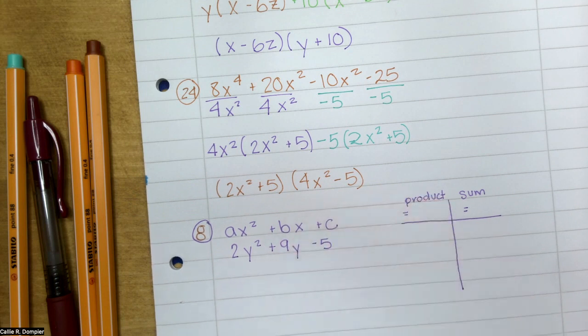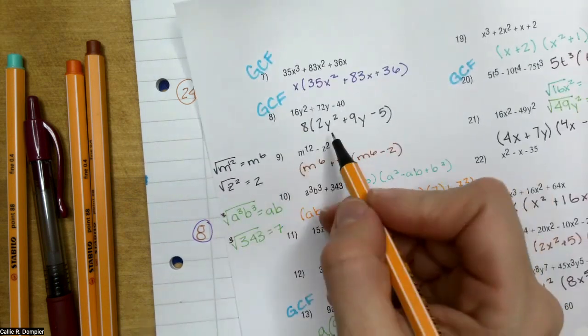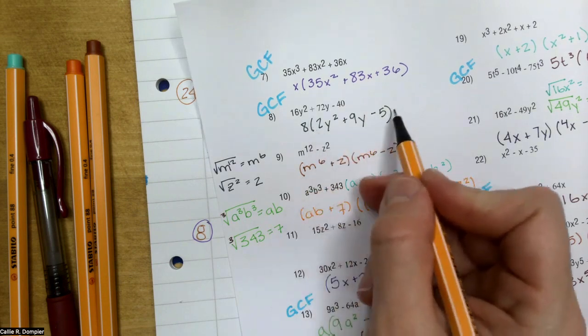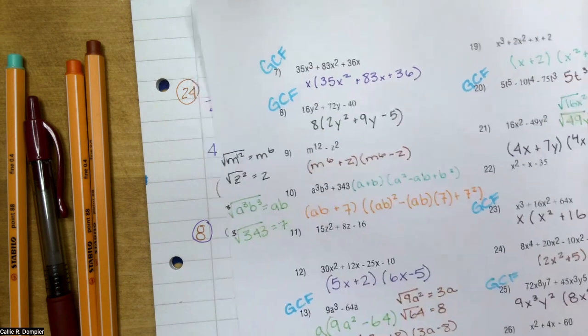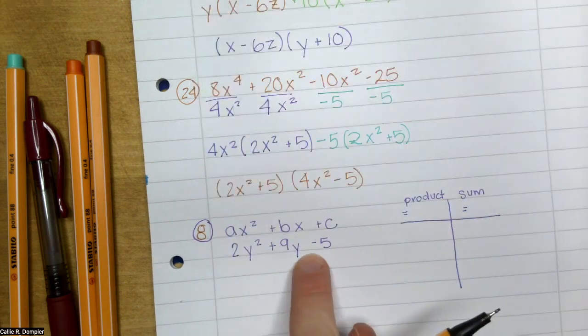That's number 8, but we factored out the 8, okay? So this is after we remove the greatest common factor. And now we're going to further simplify that.